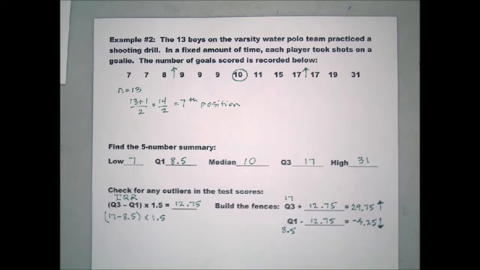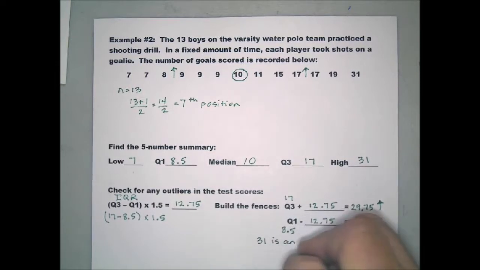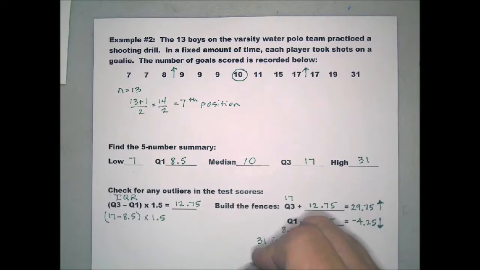Now, we use those fences to determine if anything is unusual. Is there any piece of data that is above the 29.75 fence? And there is, that 31. What that tells us is the 31 is an outlier. Now, on the other side, there obviously isn't a piece of data that is below negative 4.25. So there are no low outliers.